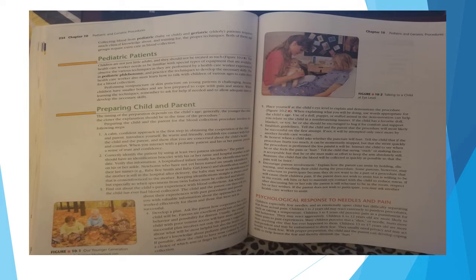Psychological responses to needles and pain. Children especially fear needles, and an emotionally upset child has difficulty separating fear from actual pain. Children 1 to 2 years old may react extremely to painless procedures such as taking a temperature. Children 3 to 5 years old perceive pain as a punishment for bad behavior. They may react aggressively. Children 6 to 12 years old are more likely to relate pain to past experiences. Many children perceive that a shot or needle hurts more than anything else that has ever happened to them.